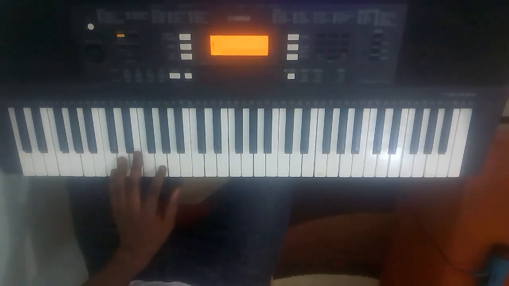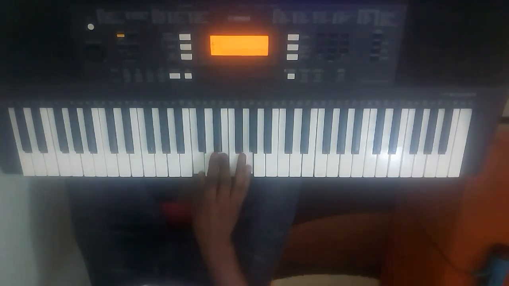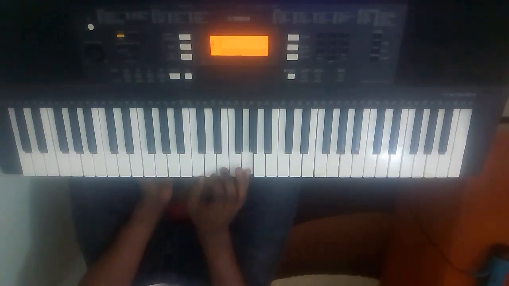So another way of finding the key of a song is to sing the ending of the song. Usually, the first note of most songs is either a do, mi, or sol, because do is usually the first chord.